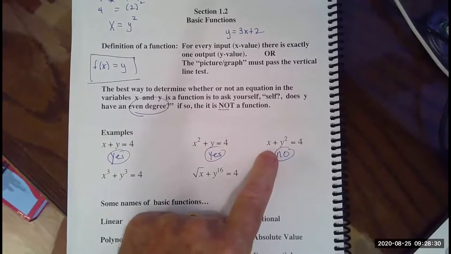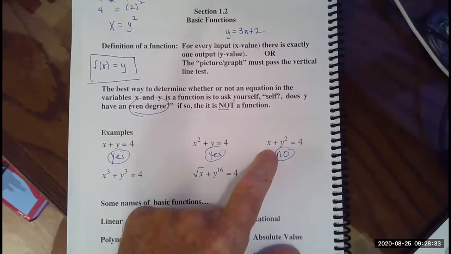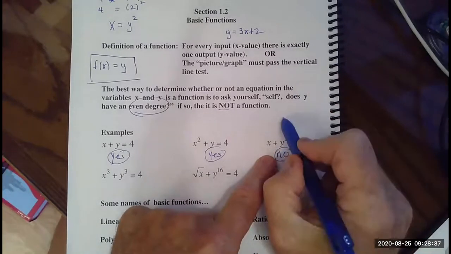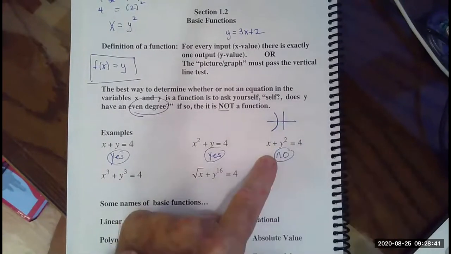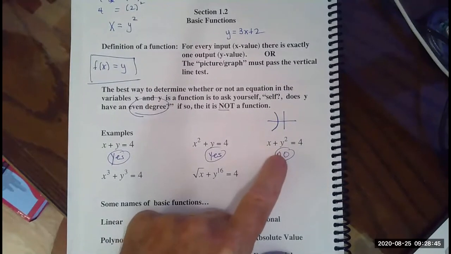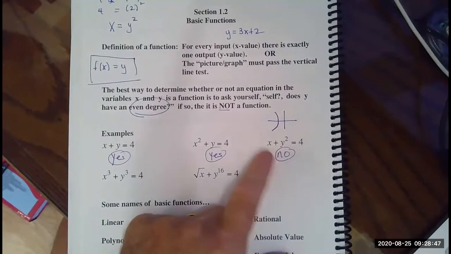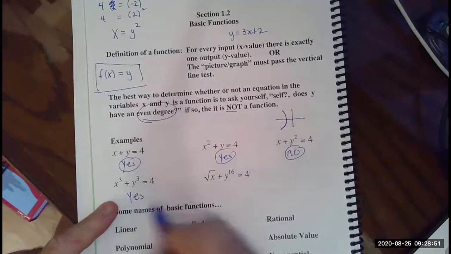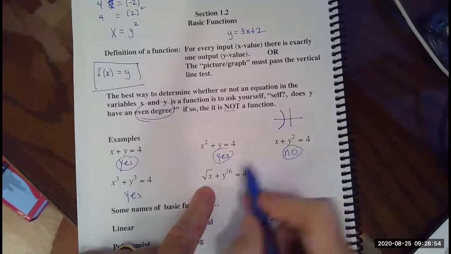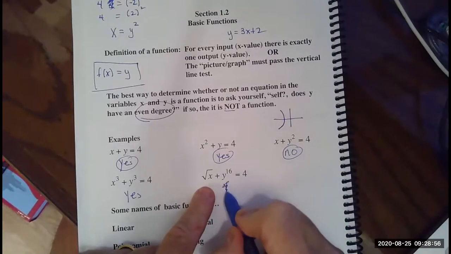Now, if you were to graph this and make a table of values, which you can do, it'll turn out to be one of those parabolas that look like something like this. So it's not a function. If you plotted points to come up with the answer, then you plot points. It's not going to be a function. This one's a yes. Degree is even, so this one's eventually going to be a no.